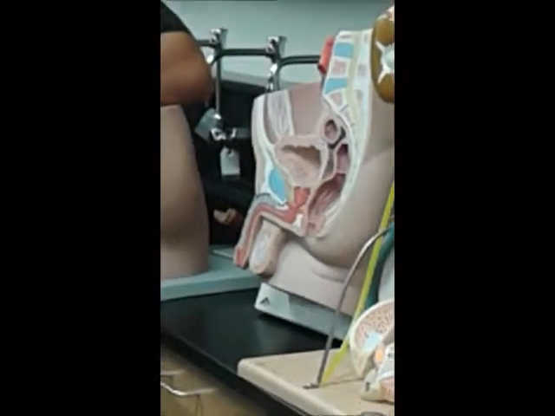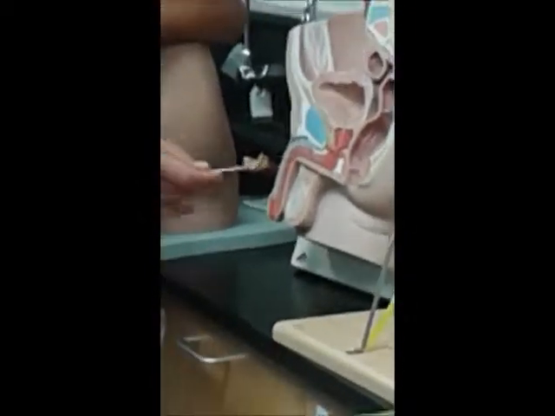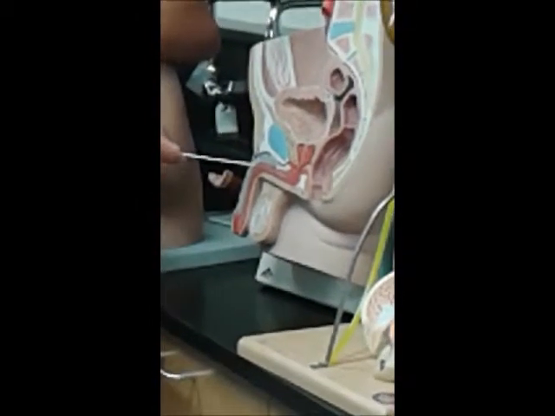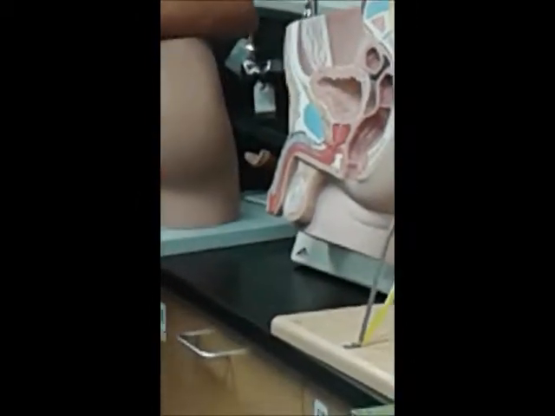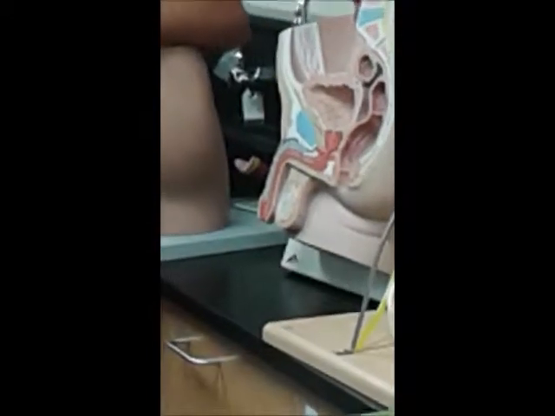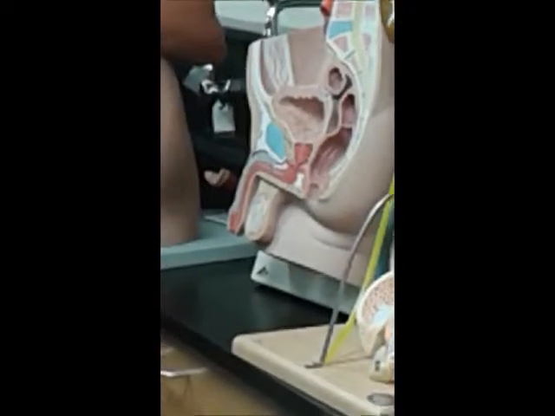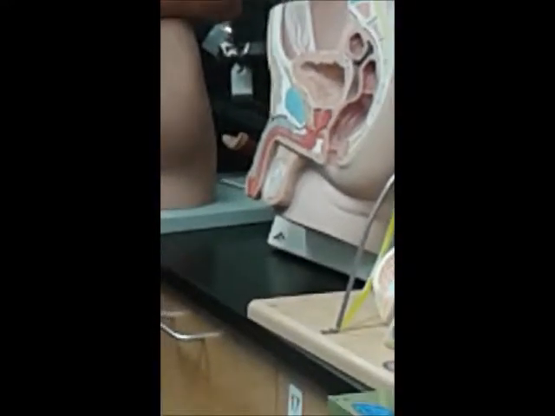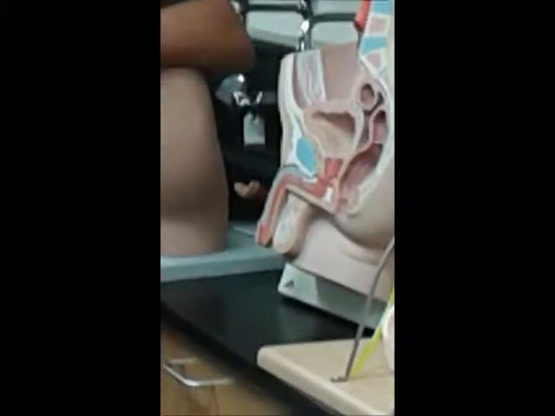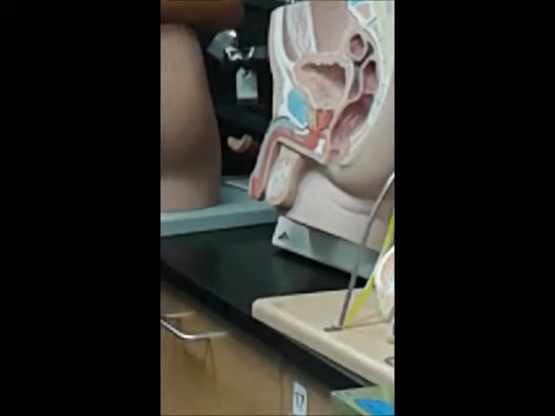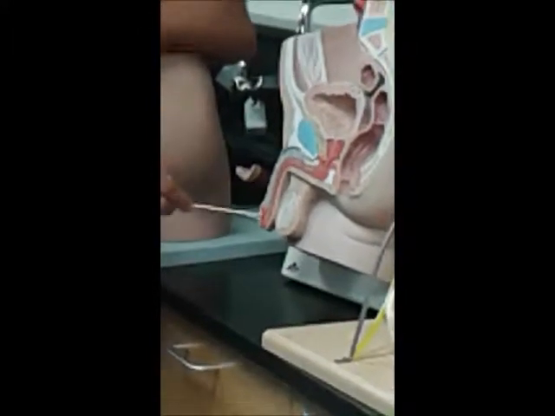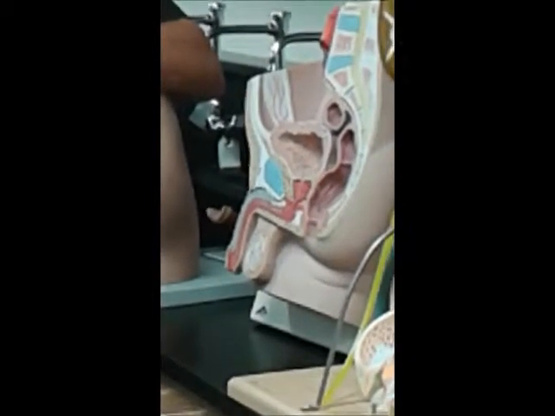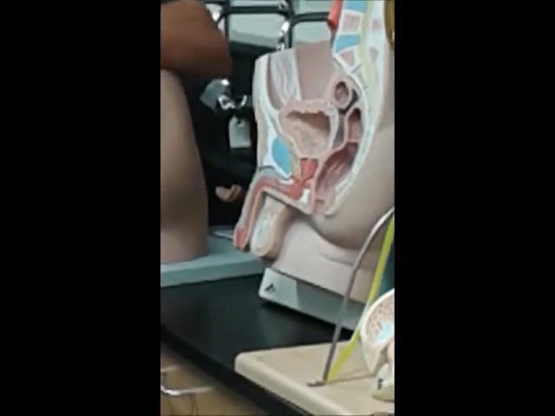Now, in the male penis, we have this portion, which is called what? The red stuff. Corpus spongiosum. How many corpus spongiosum do we have? One. The corpus spongiosum surrounds the urethra and keeps the urethra open, even during erection. This portion right here is called the corpora cavernosa. You have two corpora cavernosa. These are the ones that fill with blood.